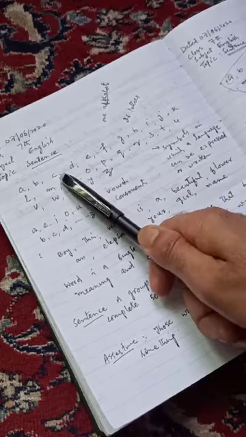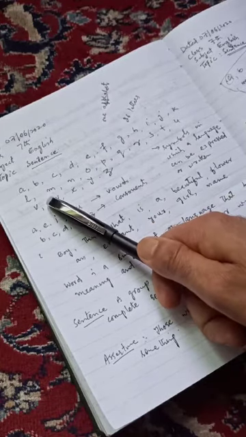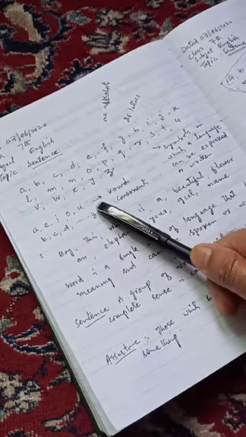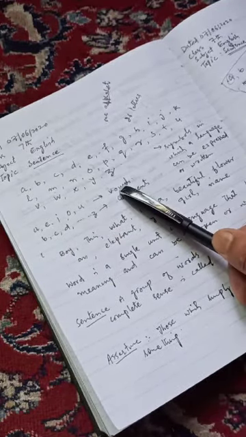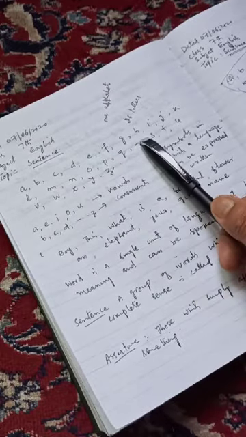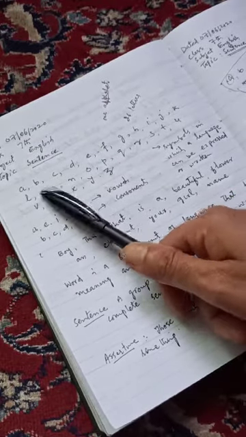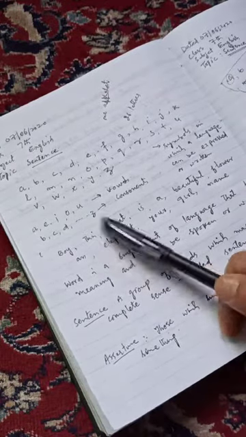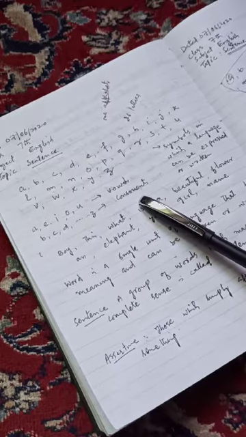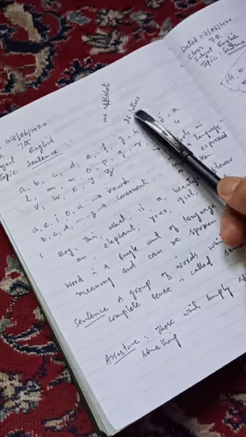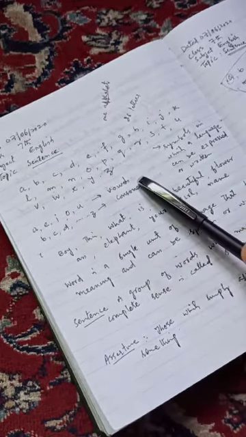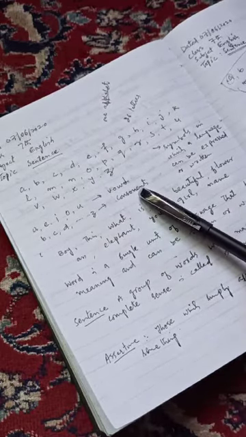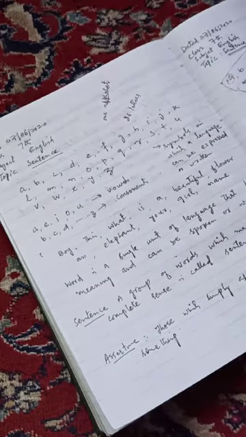Among these 26 letters, 5 letters which include A, E, I, O, U are called vowels, and the rest 21 letters which include B, C, D, P, Q, R, X, Y, Z, etc. are called consonants. So among these 26 letters, 5 letters are called vowels, which include A, E, I, O, U, and the rest 21 are called consonants. It depends upon the sound that they produce.